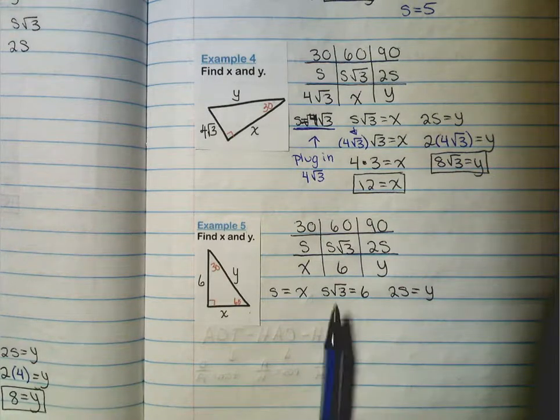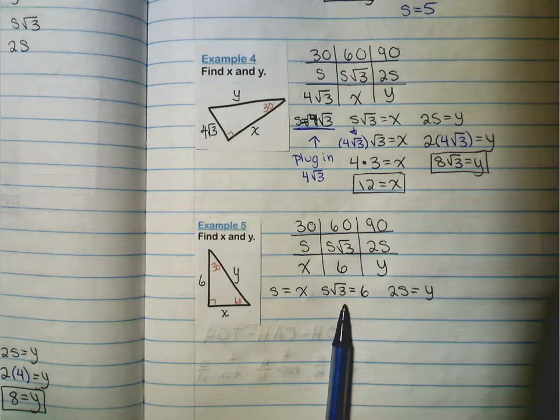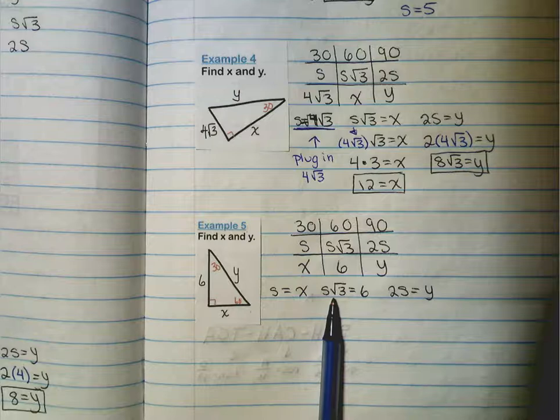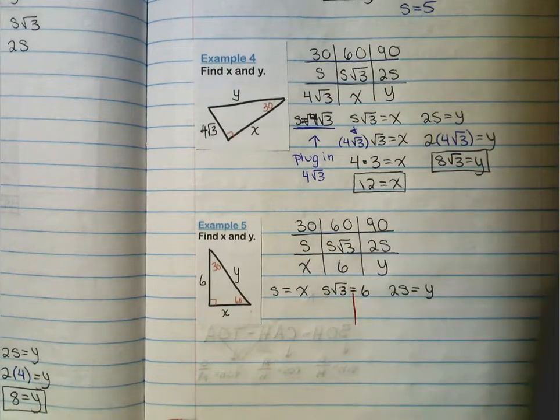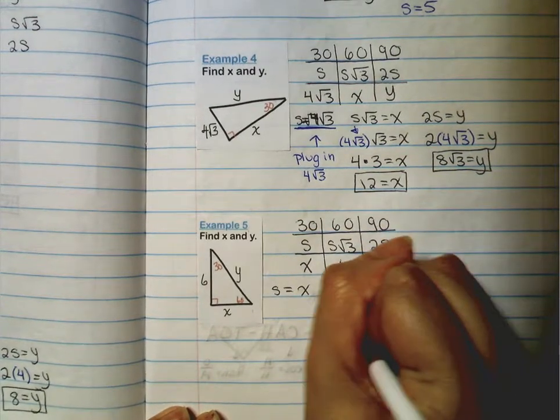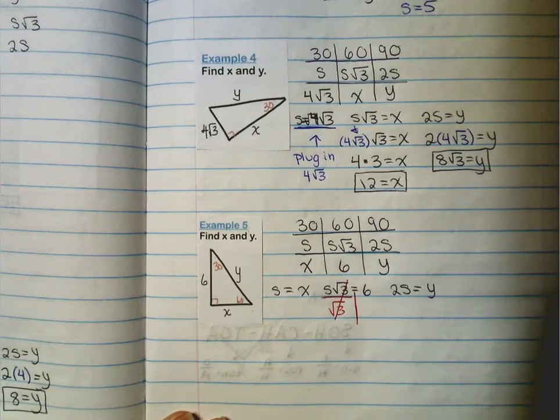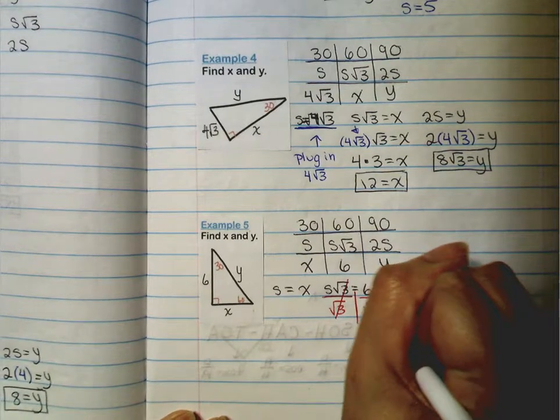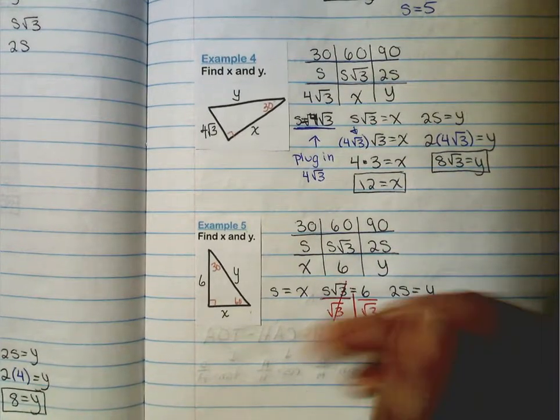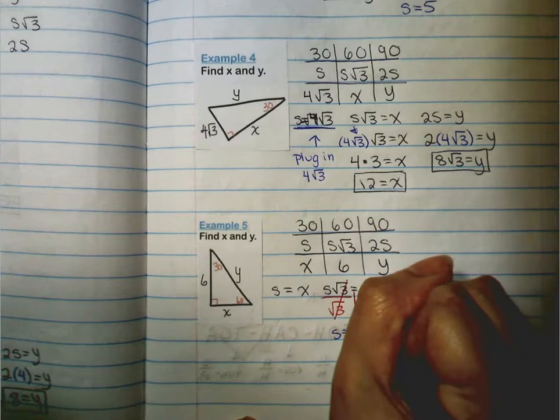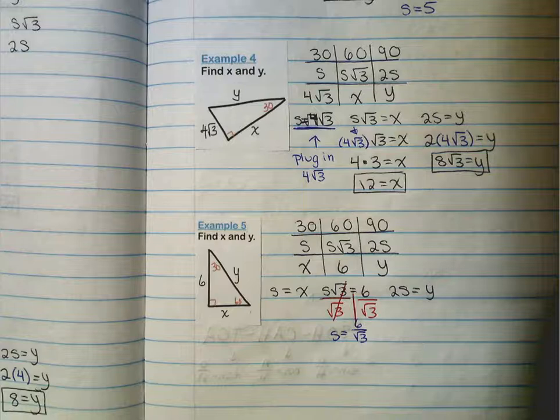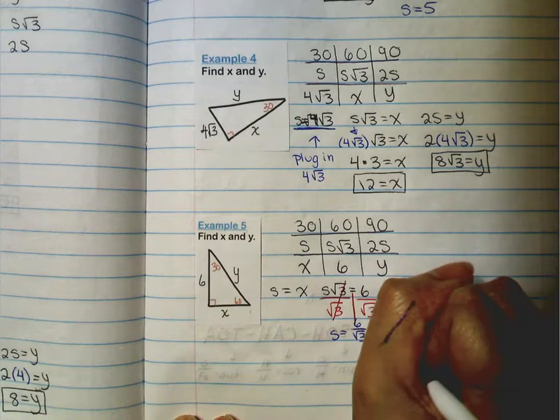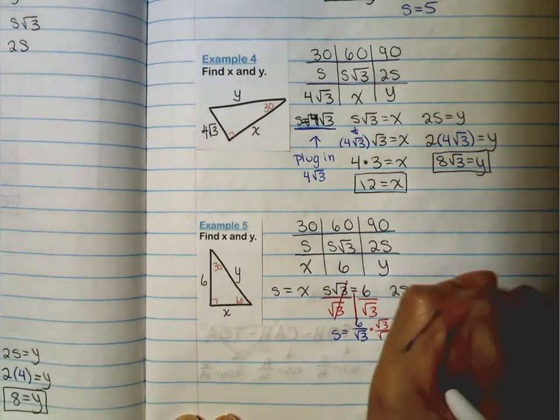And so I would start with the middle equation because that is where I have the s as the only letter. And this time s is not by itself because the square root of 3 is next to it. So I'm going to have to solve that equation. So I have to divide by square root of 3 so it could cancel. And I got to do it on both sides. And I have s equals 6 over the square root of 3. But remember, every time I have square root on the bottom, I have to get rid of it by multiplying it on the top and on the bottom.